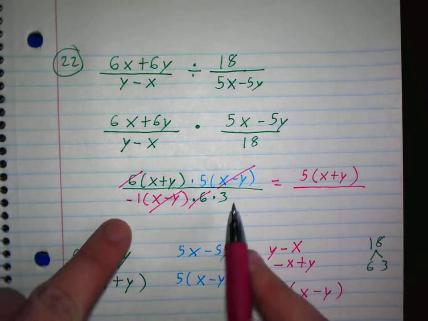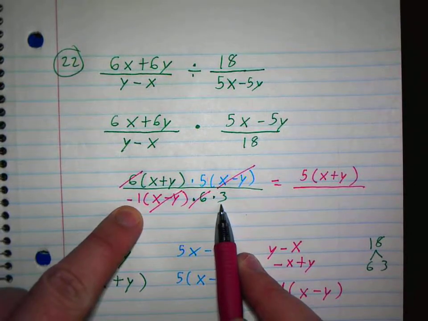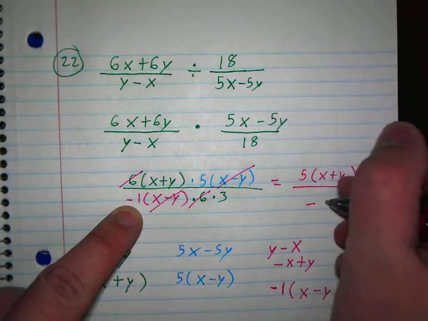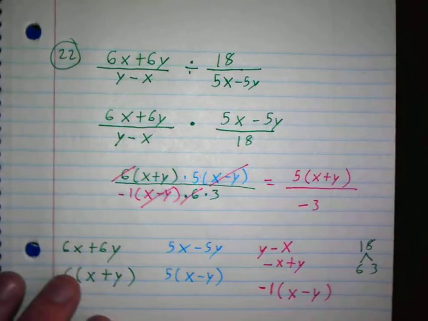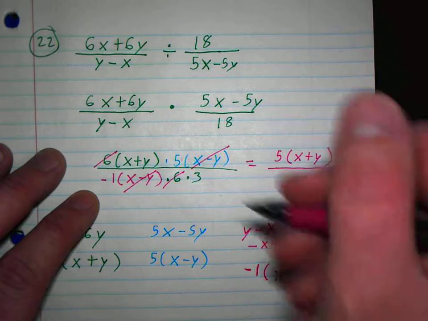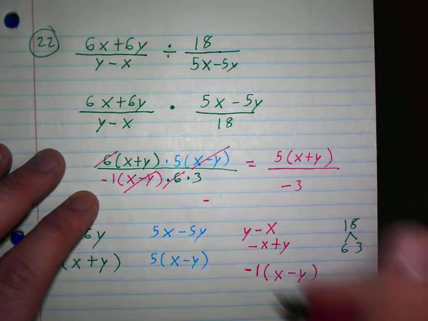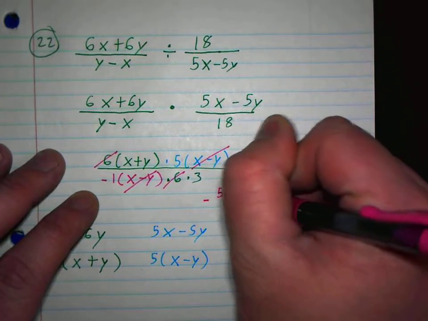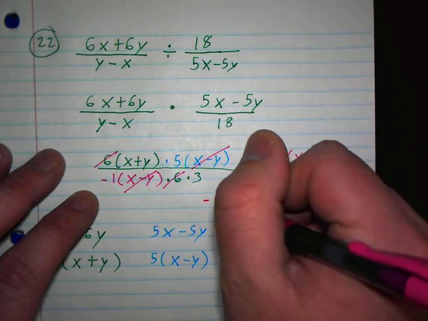And then divided by, what's -1 times 3? -3. Now what some people like to do is they like to take this negative sign and put it out front and get -5 times x plus y over 3.